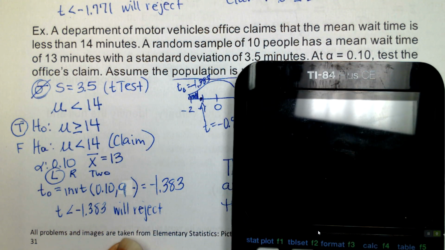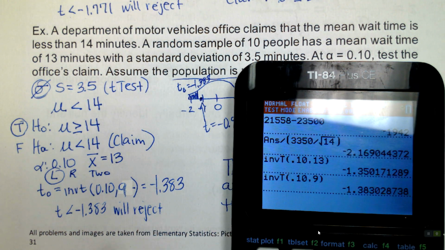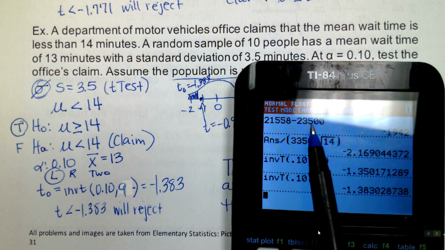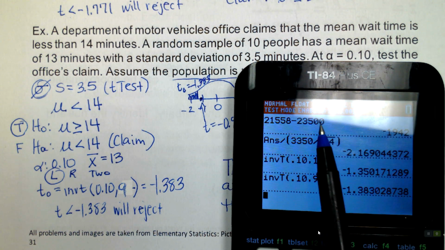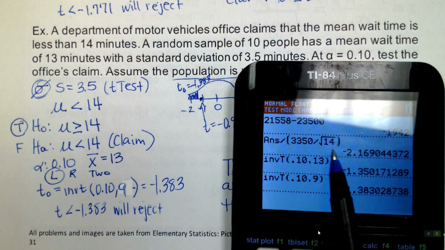Of course, if you don't use a T, you can just log off because this is the last thing I want to be doing. So we're going to take our sample mean minus their hypothesized mean, and divide it by our standard deviation divided by square root of n. So here we go.